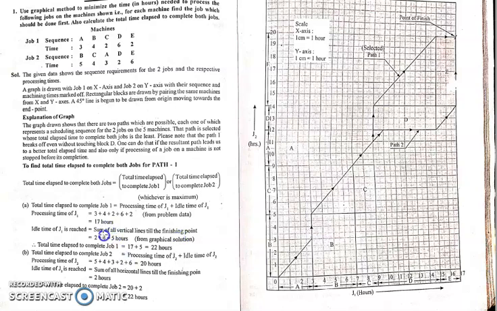Now collect all the vertical lines in path 1. Here there are 2 hours, then here there are 3 hours. This is 1 hour and this is 2 hours. So there are 3 hours. From the graph you will get 5 hours. So this is the idle time of J1.